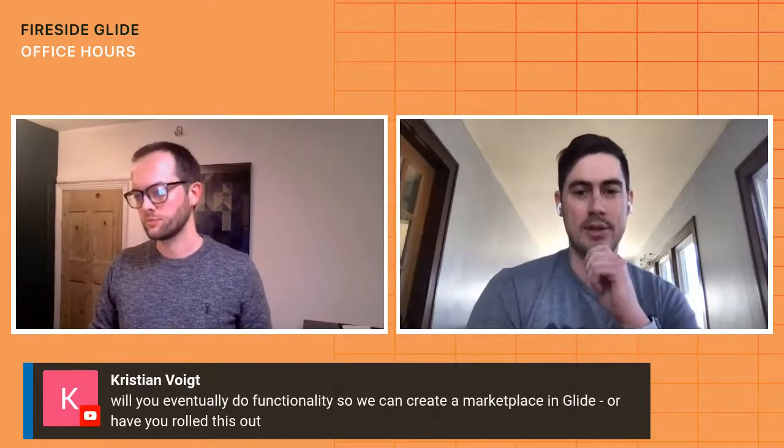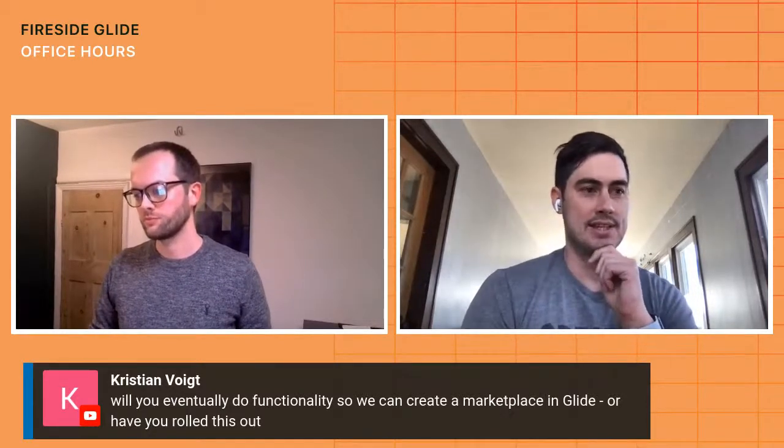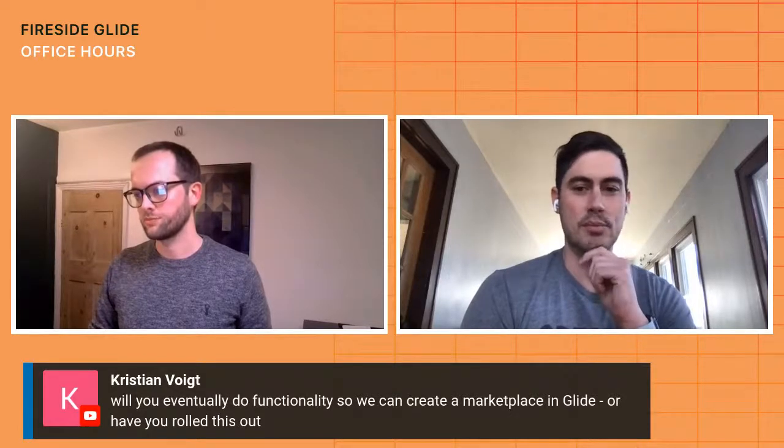We don't have any plans to do this. We are interested in supporting more of the Stripe feature set. We continuously review the features that Stripe is rolling out to see if we can enable them in the app. But this is not one of our short-term goals, marketplace apps.